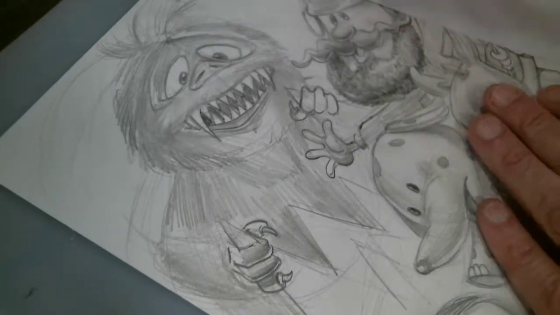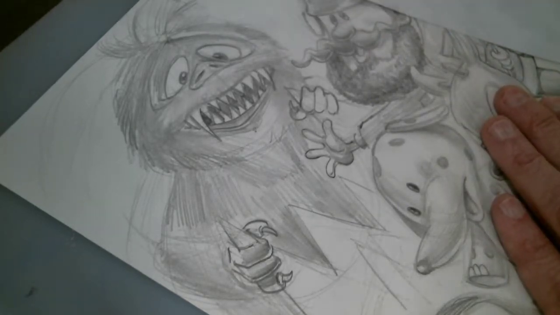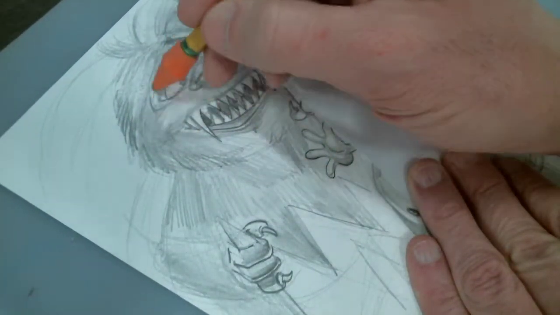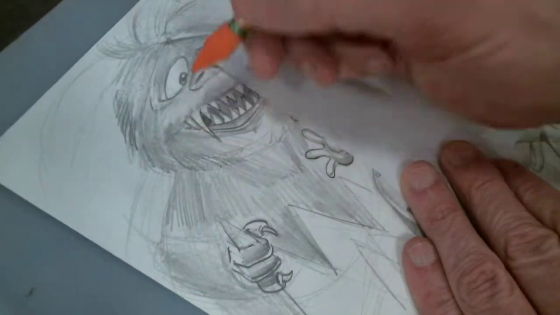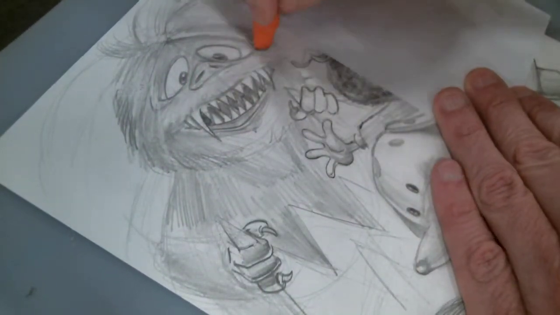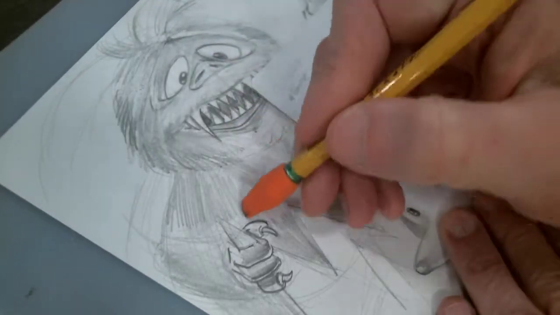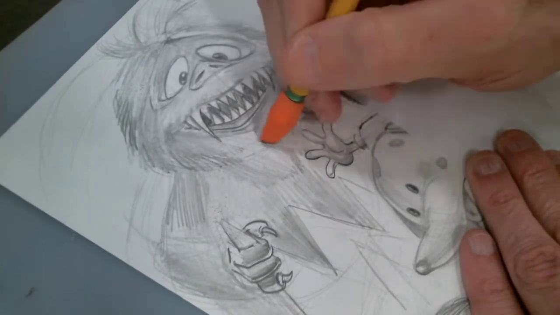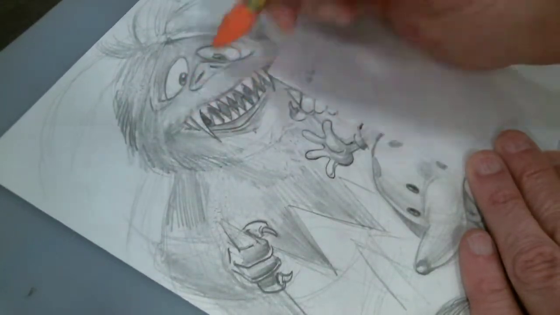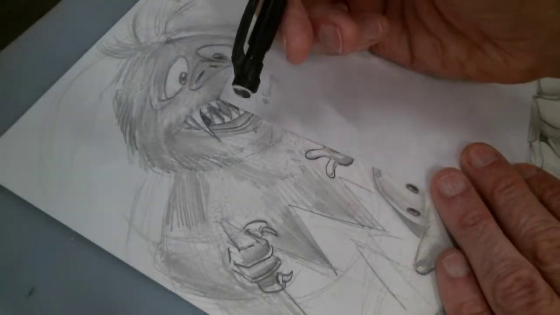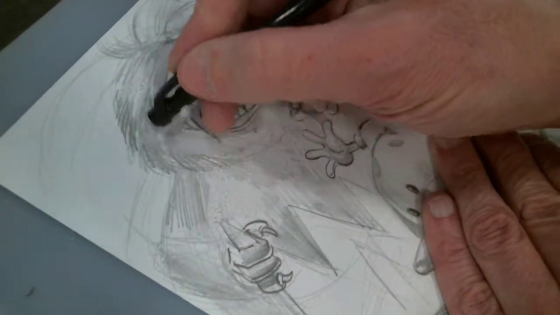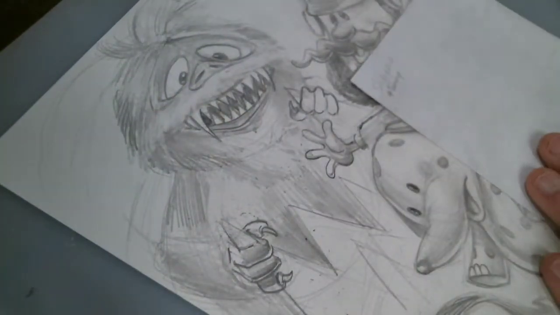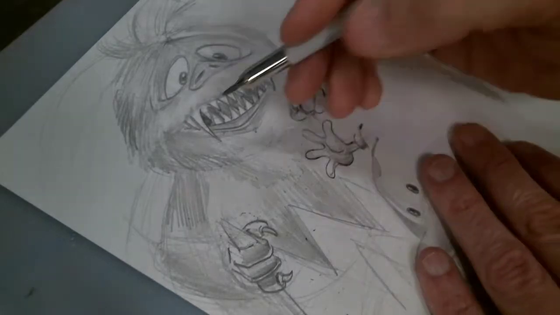And you just take an eraser at the same time. You can erase some of the highlights back in. Use an eraser, just like the end of the pencil there, because you want a texture to work from.